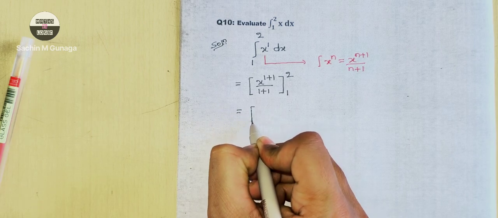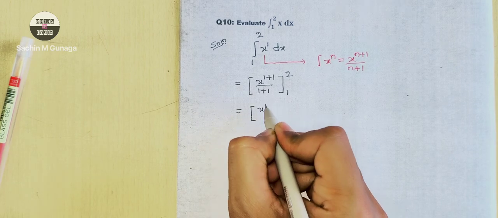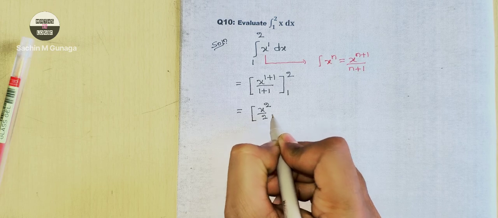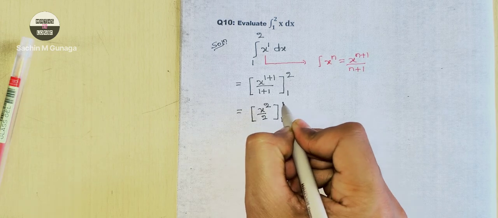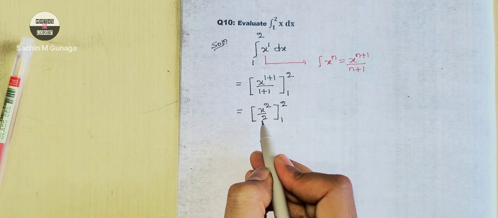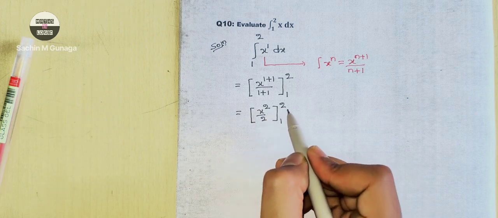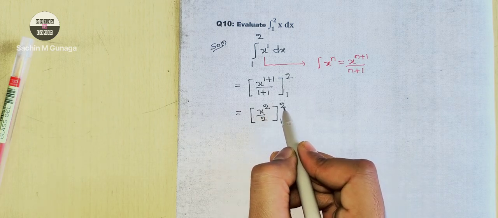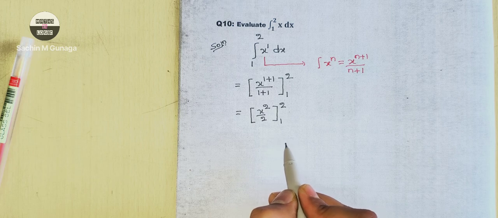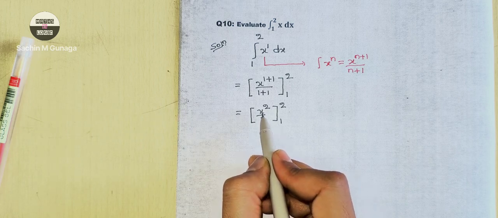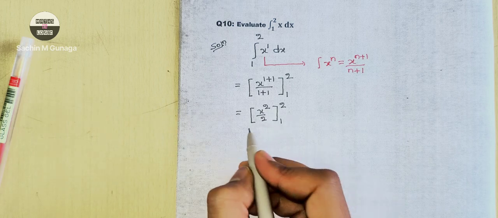Therefore it is x power 1 plus 1 is 2, divided by 2, from 1 to 2. After doing the integration, the next step is wherever x comes, first we substitute the upper limit, in the middle always a minus sign. Again wherever x comes we substitute the lower limit.